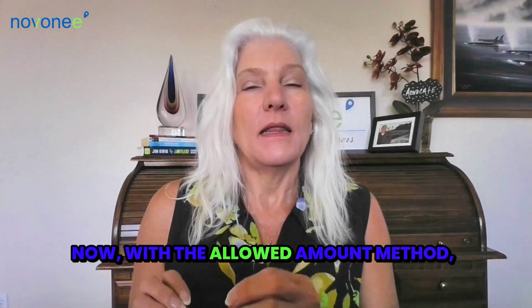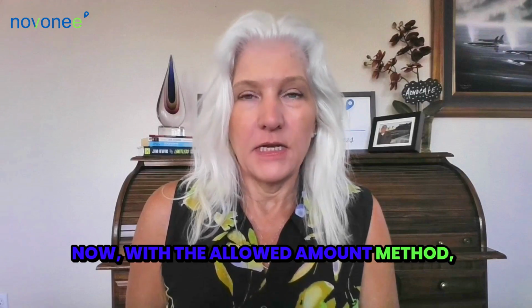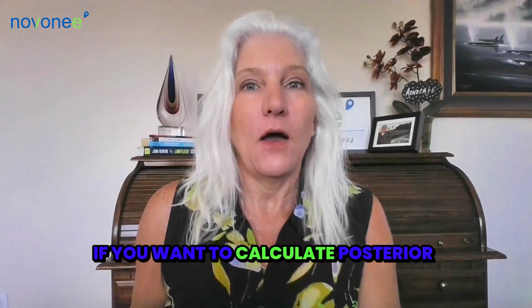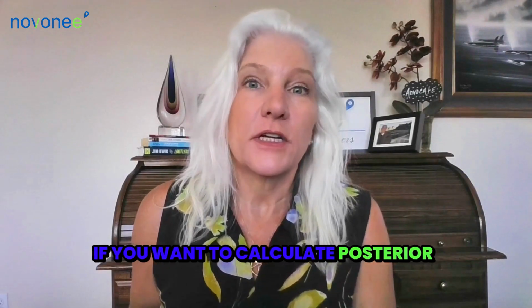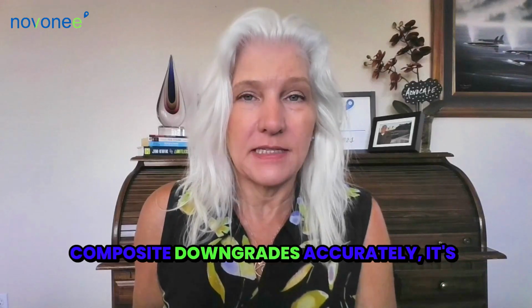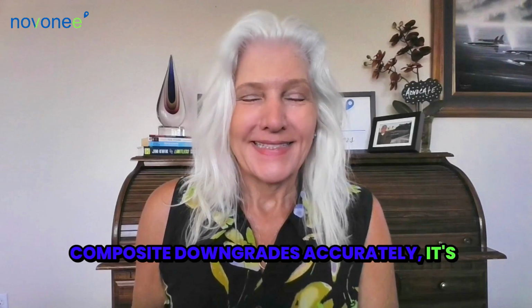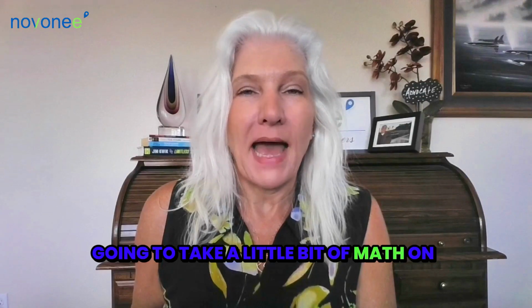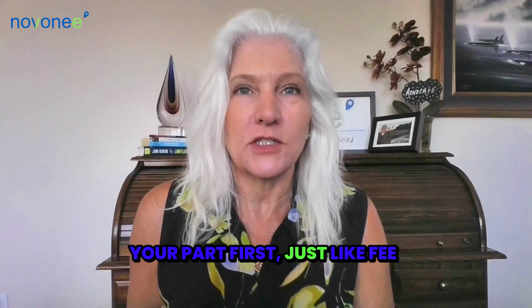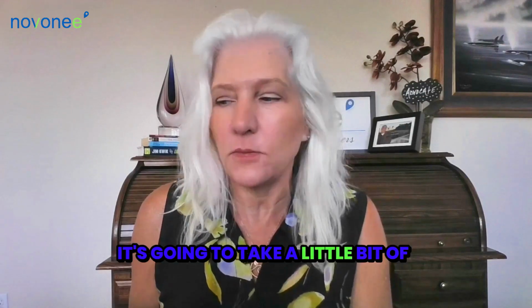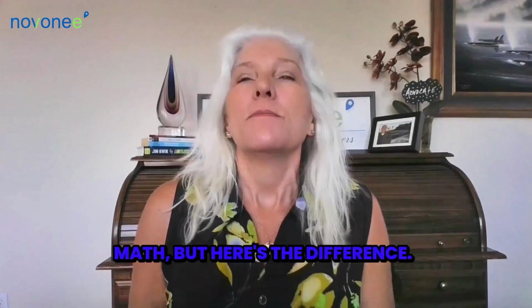Now, with the allowed amount method, if you want to calculate posterior composite downgrades accurately, it's going to take a little bit of math on your part first, just like the fee schedule method. It's going to take a little bit of math, but here's the difference.